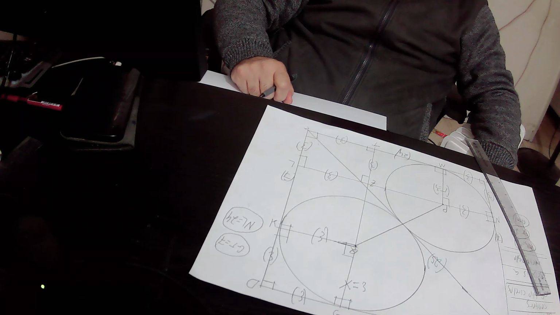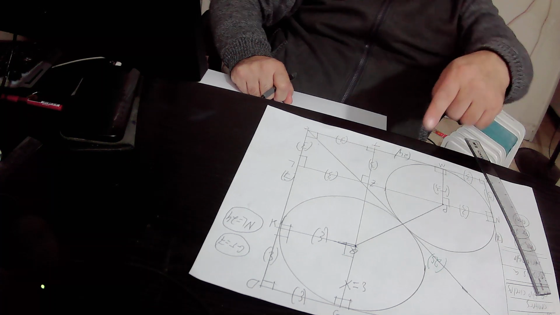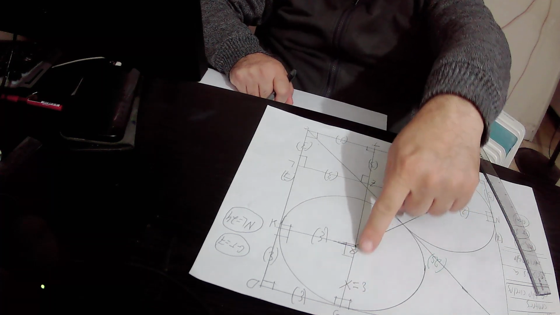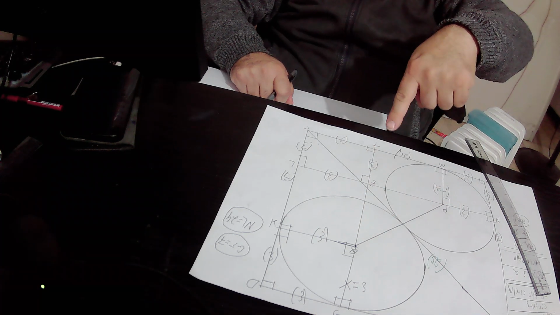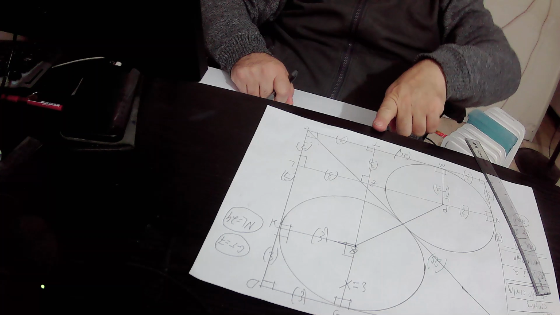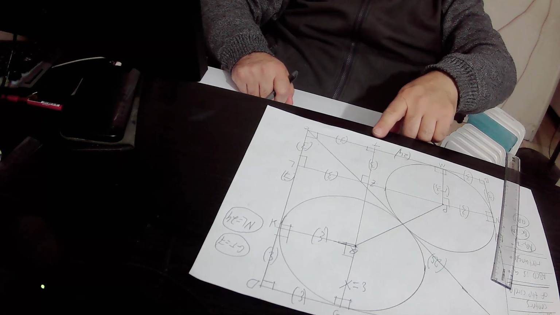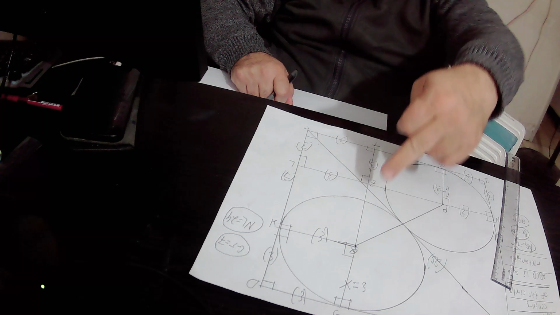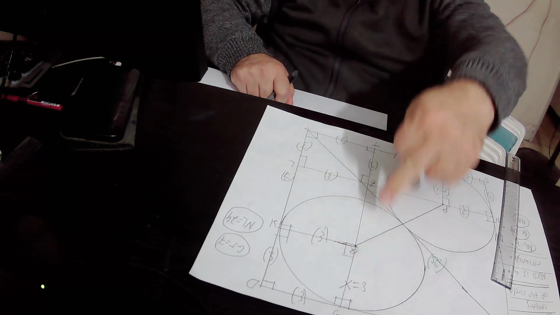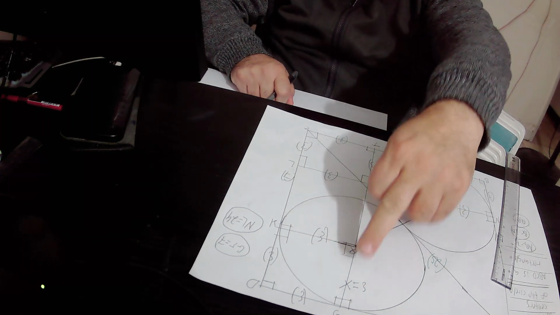Okay, so here we extended the radius GQ by a straight line until it touches side BC at point T. When you extend a straight line by a straight line, the result is a straight line. So GT in total is one straight line.